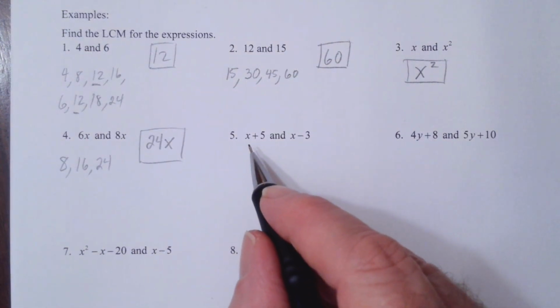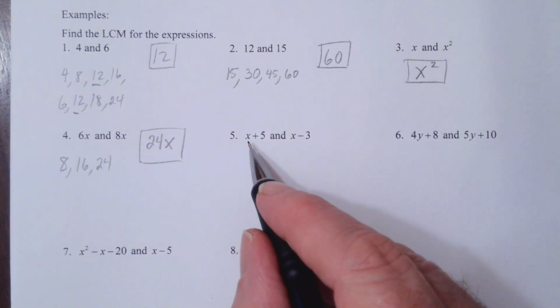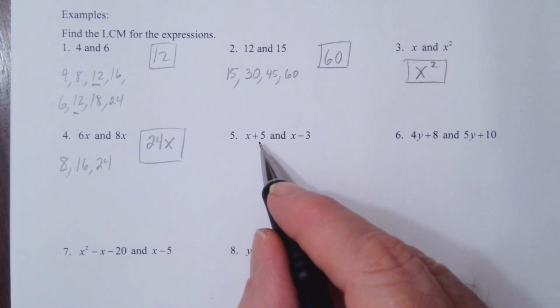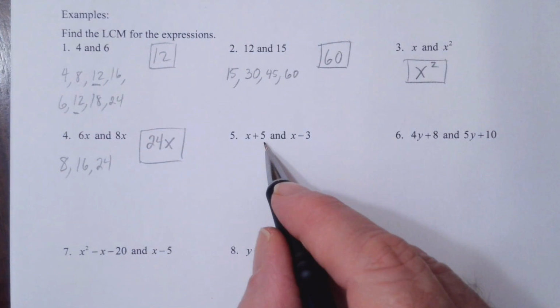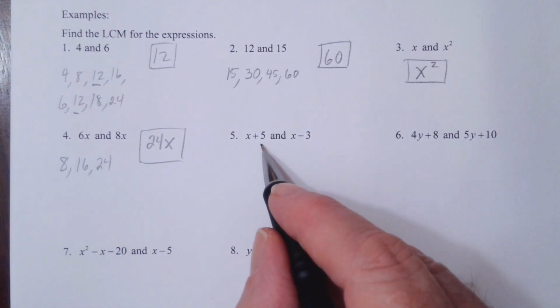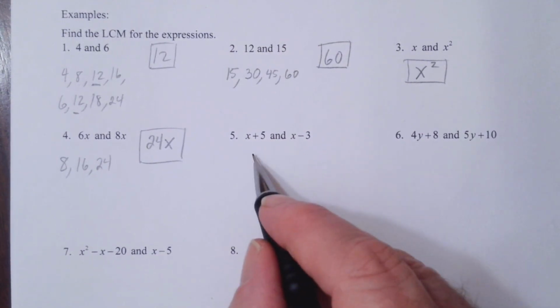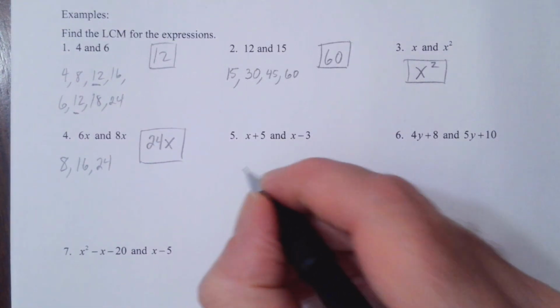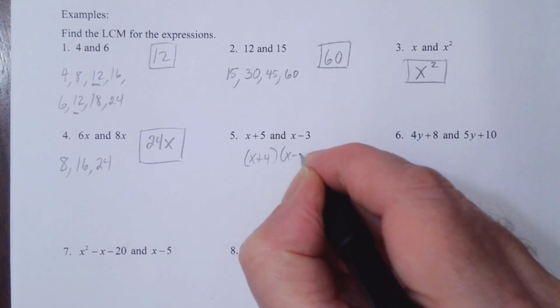Now on number 5, we got to be careful here. We know that x is an algebraic factor, but we actually have to treat x plus 5 as an algebraic factor because there's no product here. It's x plus 5. So we don't know what x is, but we know that x plus 5 would be 5 more than x. It's some number, we don't know what it is. Same thing with x minus 3. The only thing we can do in a situation like this is multiply x plus 5 times x minus 3.